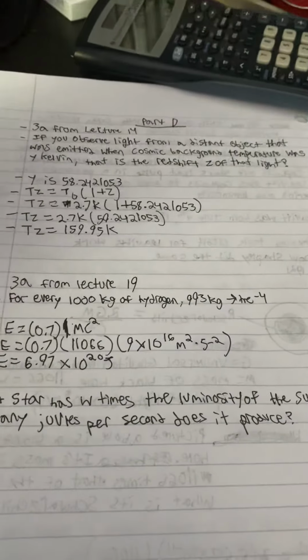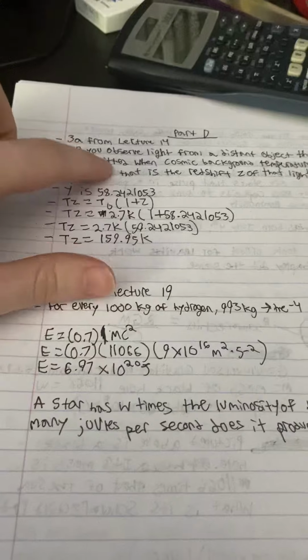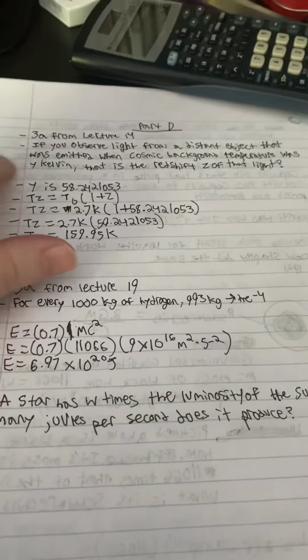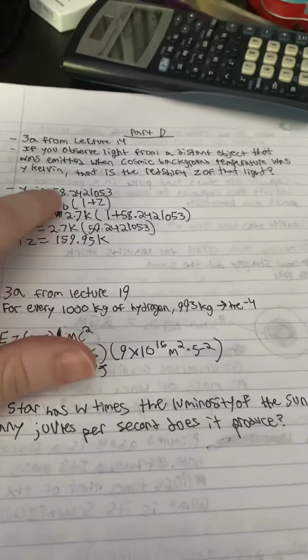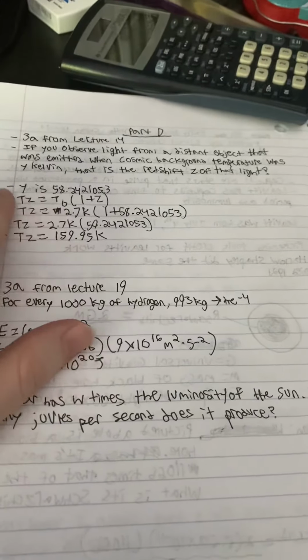Now, there are plenty of choices, obviously. We've done many study guides throughout the year, but I picked 3A from lecture number 14 and 3A from lecture number 19. So our first question is, if you observe light from a distant object that was emitted when cosmic background temperature was Y Kelvin, what is the redshift Z of that light?